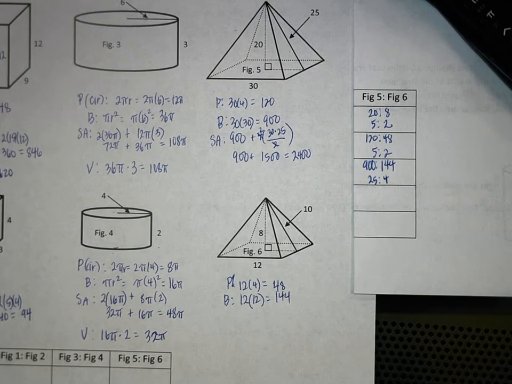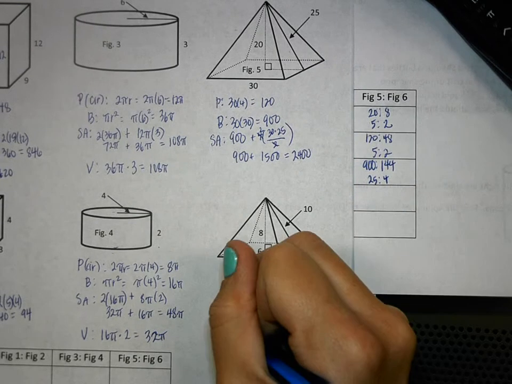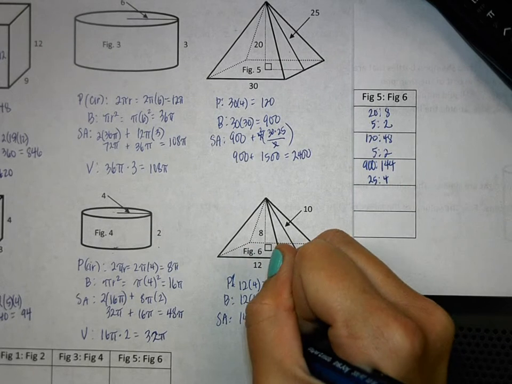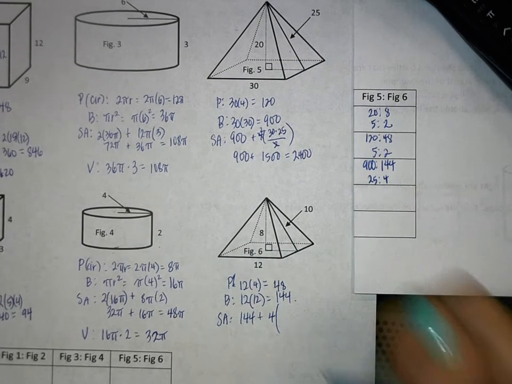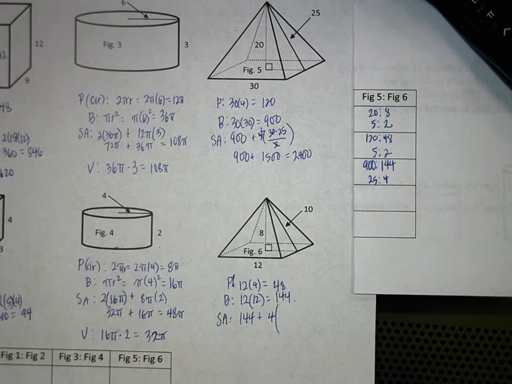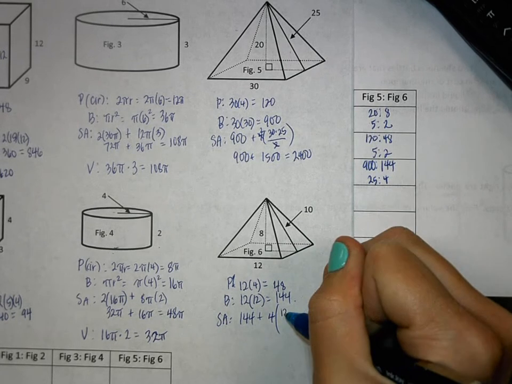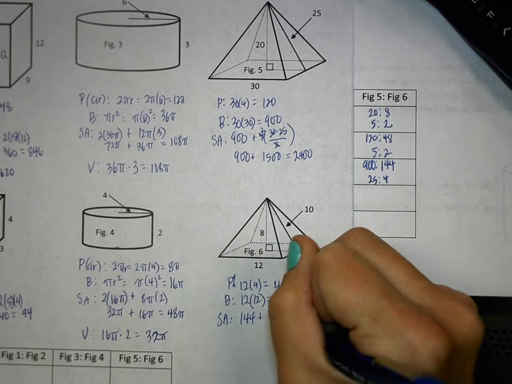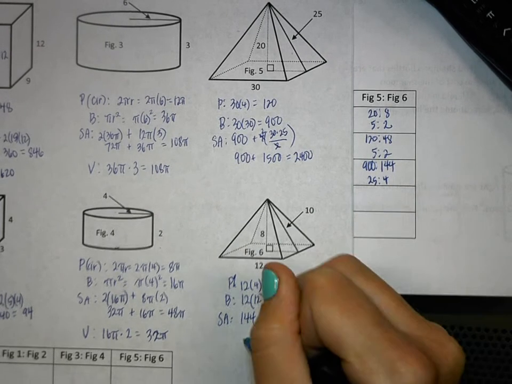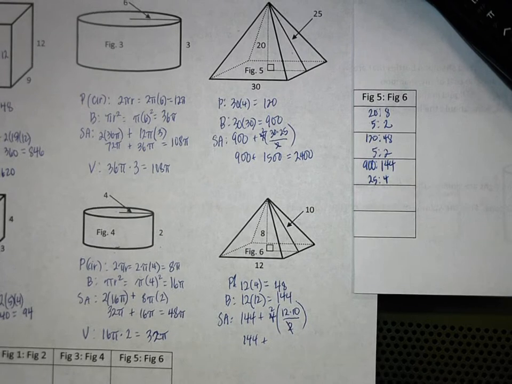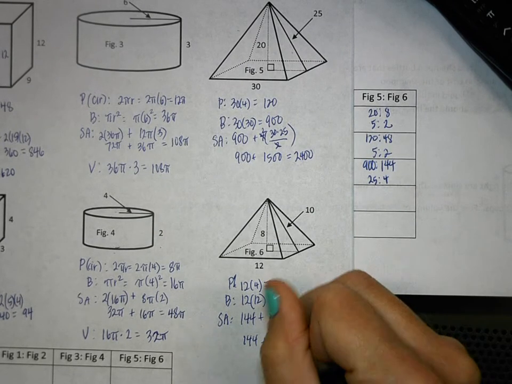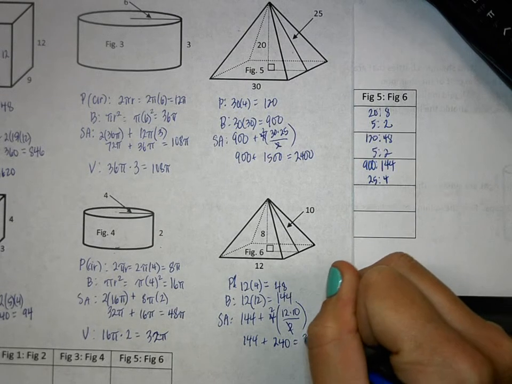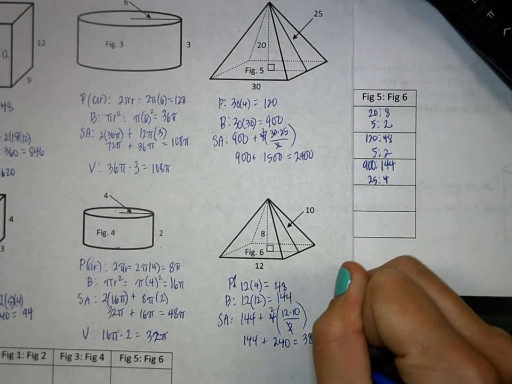So now we're going to do the surface area of our figure 6. And again, we already know the base area is 144 because we already found that out. Plus, there are 4 triangles, and on this triangle, I'm going to multiply what numbers? 12 times 10 divided by 2. And again, I can reduce, and so we have 144 plus, and 2 times 12 times 10 is 240. And we add those together, and we get 384.